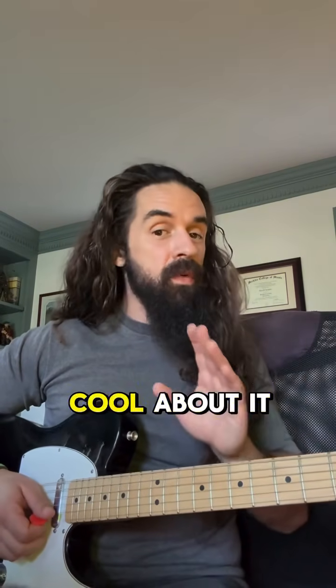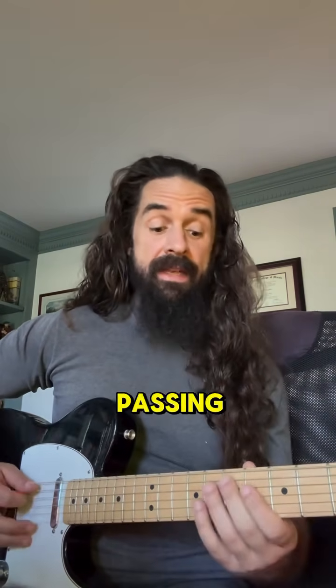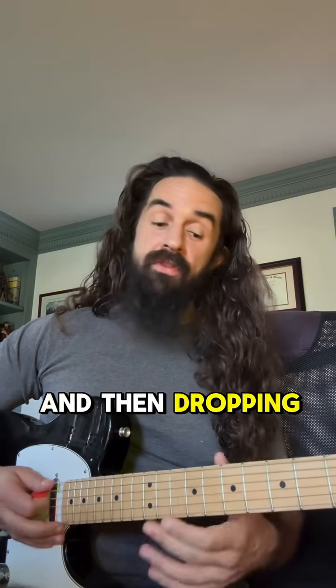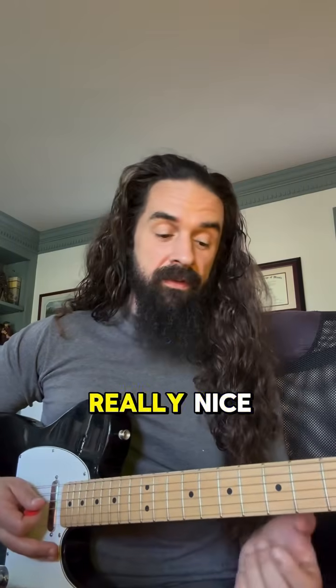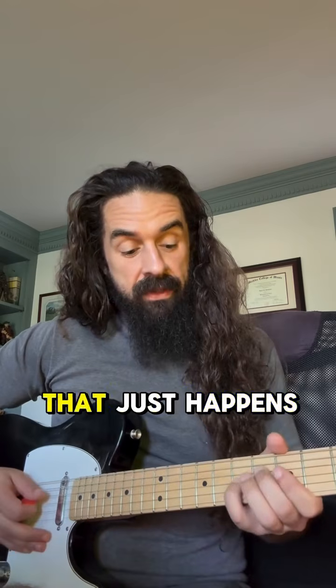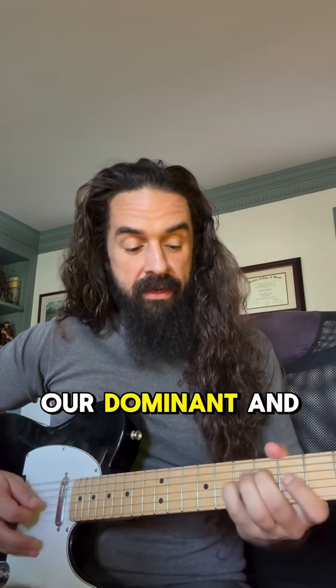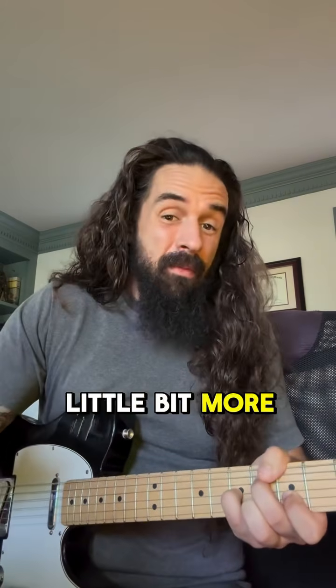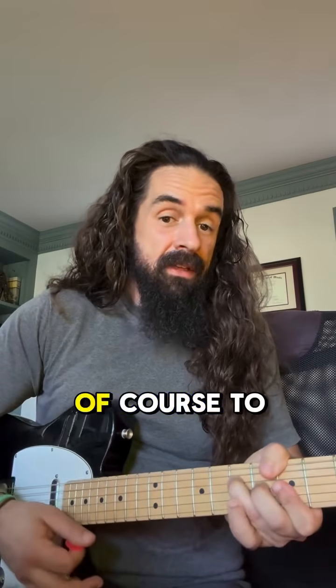That's what's really cool about it, is if you're using it in passing, you can create some tension by that root note being moved up a half step and then dropping for the resolve, which is really, really nice. What else is really cool is that tritone there. Let's see if I can get this. Right, that just happens with our dominant. And then the tritone here with the 5 and that sort of moved up root note creates a little bit more tension to bring us back, of course, to our resolve.